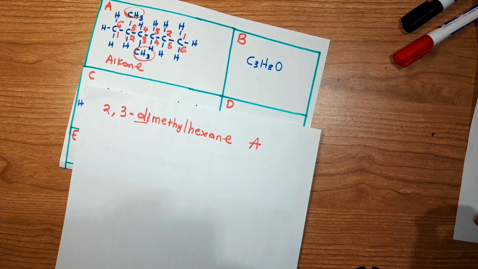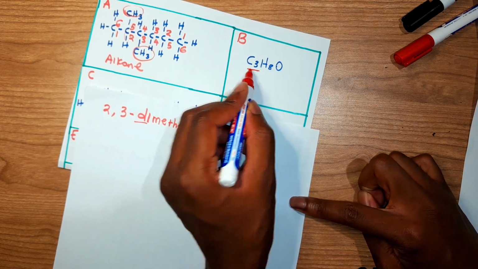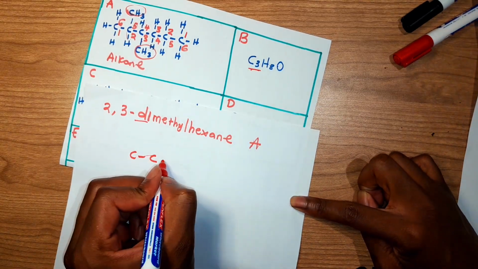And then we do that, and now we go to B. So for B, we don't know what that is. So what we're going to do is draw 3 carbons. So I'm going to say 1, 2, 3.